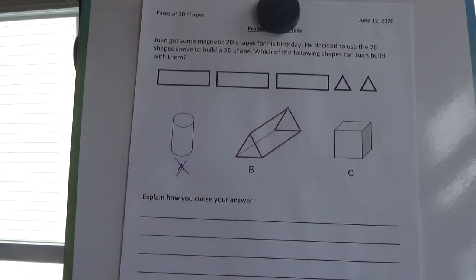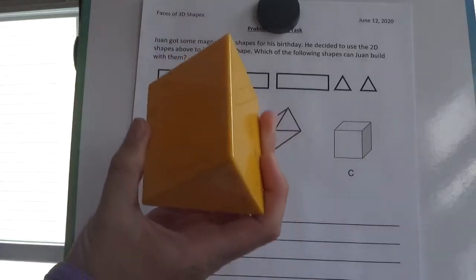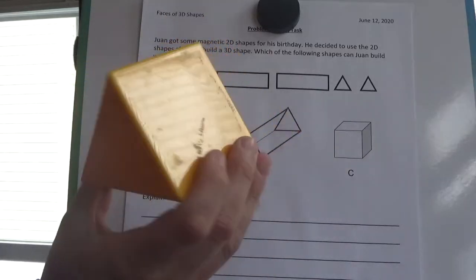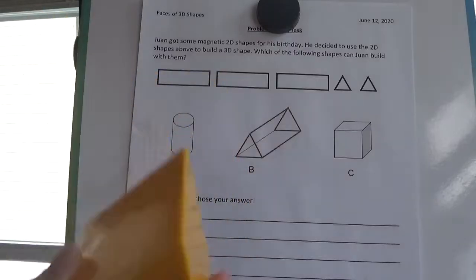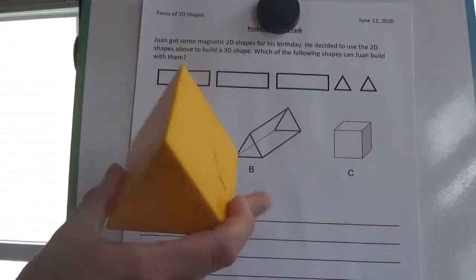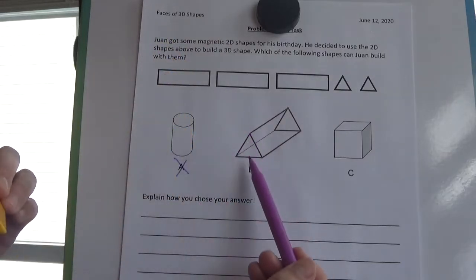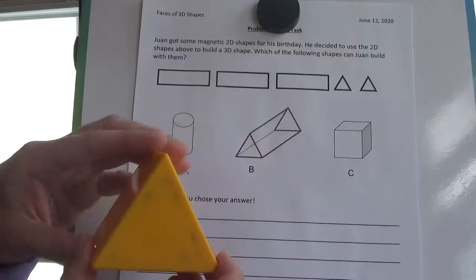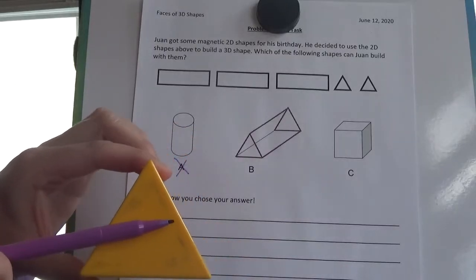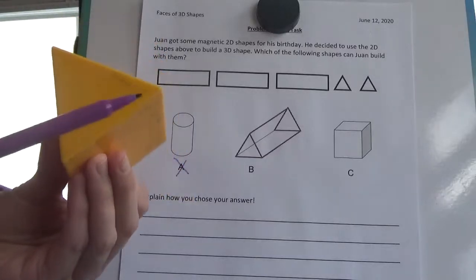Let's take a look at B. This is what the 3D version of B looks like. Move it around a little bit just so you can see it. Could Juan build this with the shapes that he has? Absolutely. Because as you can see here in B, he has triangular faces on this side and on this side and on the back side.